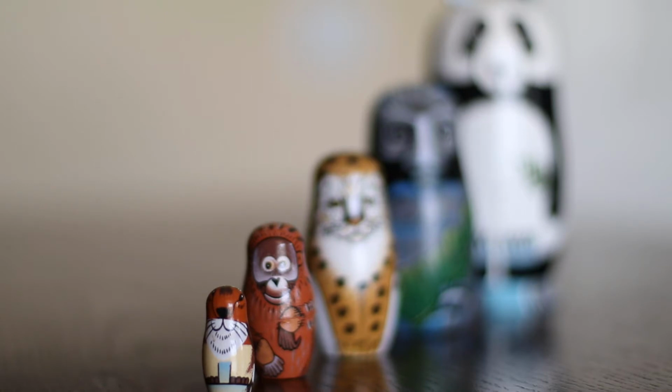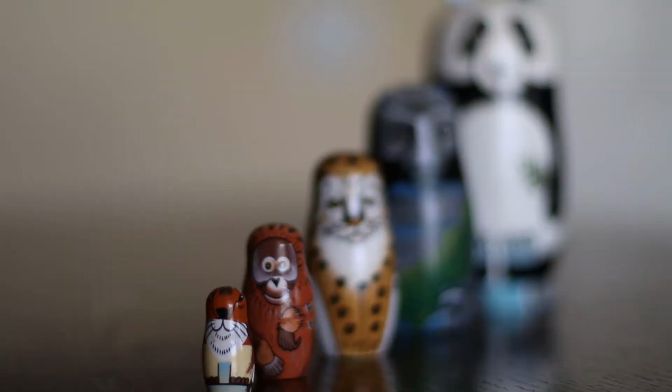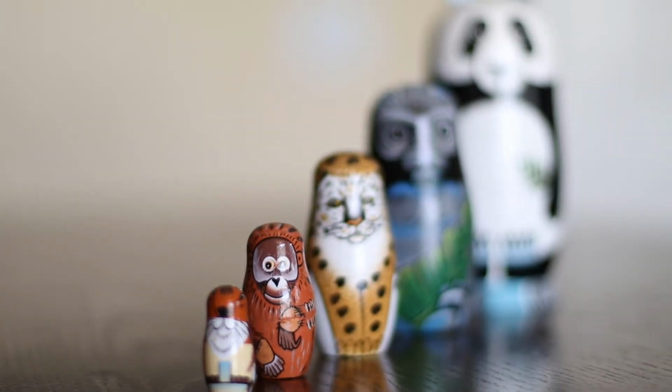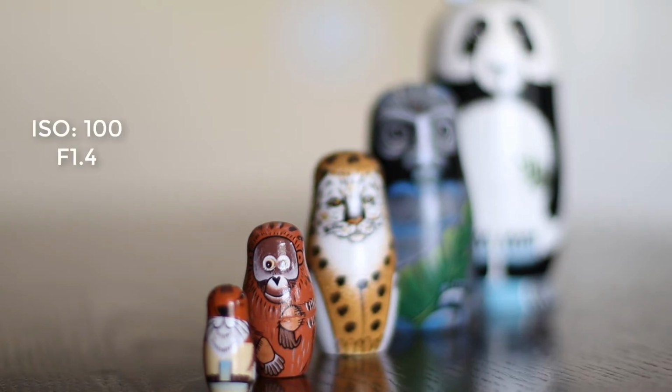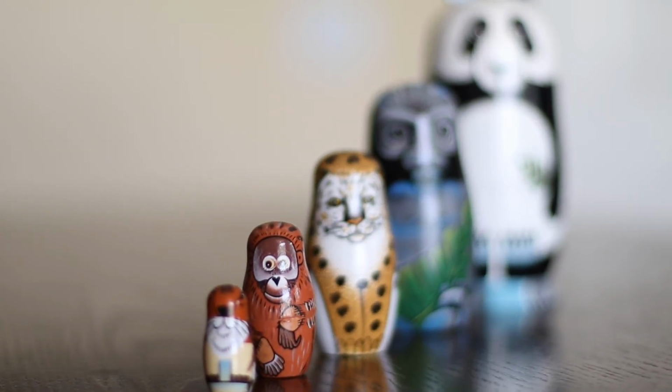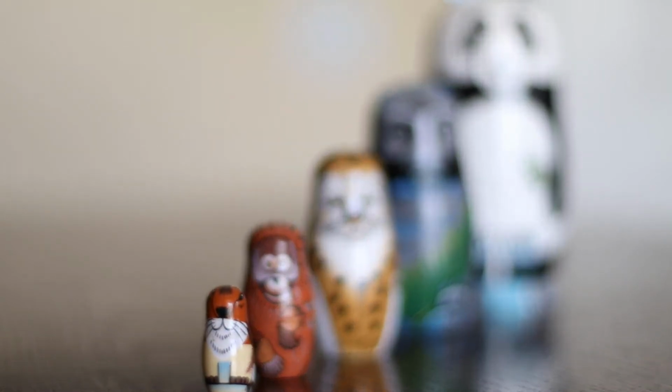Today I want to demonstrate the impact of single point focus on your depth of field. When using manual mode, set your ISO to the lowest possible, in this case 100 ISO, and I'm going to set my aperture to 1.4. By moving the focus point, as you can see, it creates a different depth of field.